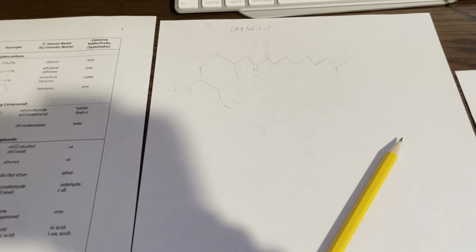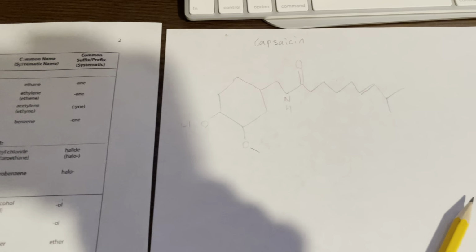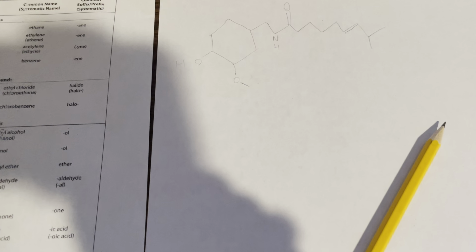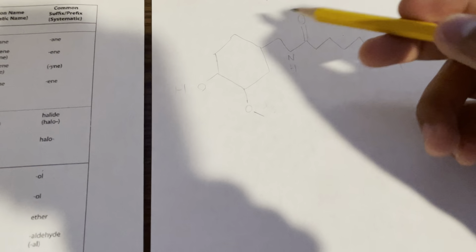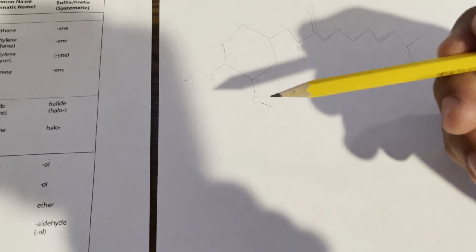Alright, so this is going to be the first part of the extra credit, and it's to find an organic compound, which I chose capsaicin, with one or more functional groups that must contain an oxygen-containing functional group, a nitrogen-containing functional group, and one other functional group. I chose this one because we have a nitrogen functional group and an oxygen functional group. We actually have two, I believe.